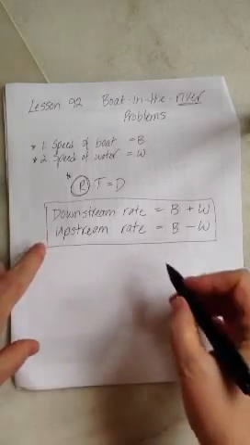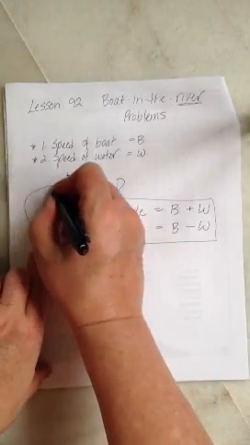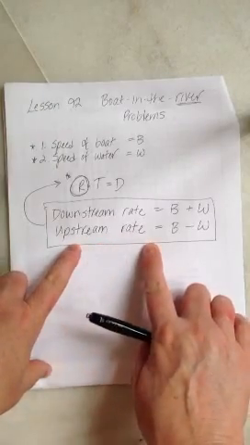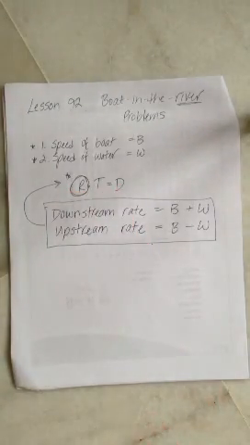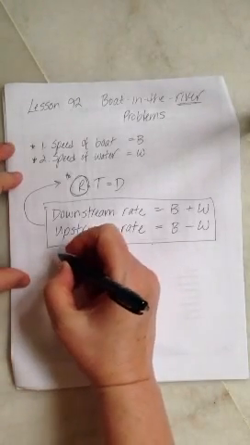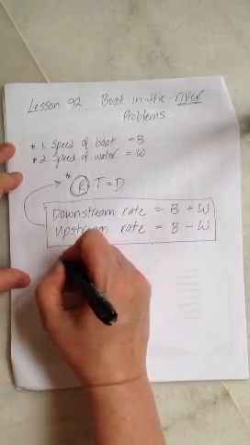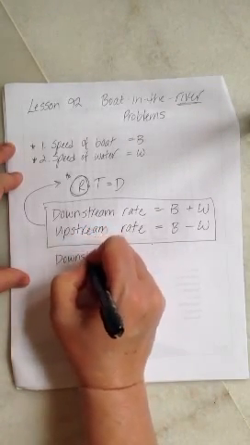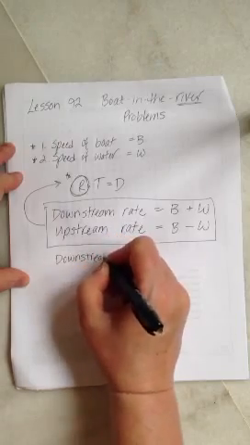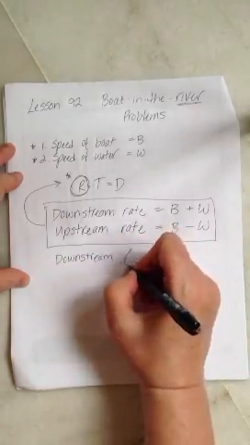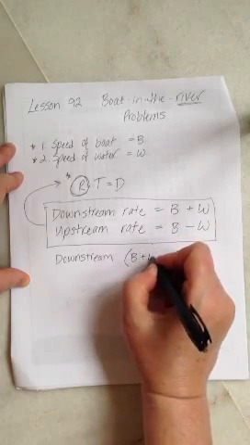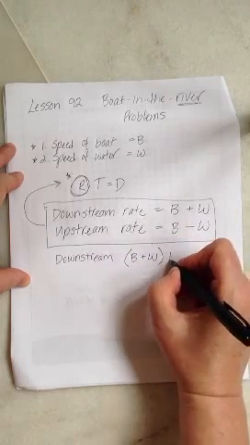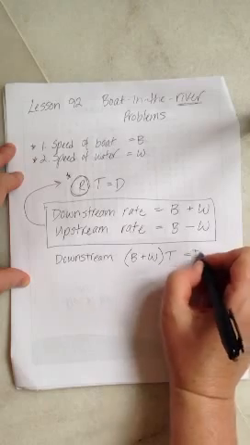If we want to take these two special rate calculations and blend them into our usual rate times time equals distance problem, it's going to look like this. When we're going downstream in our boats, instead of just using rate, we'll use the rate of the boat plus the rate of the water times the time to equal the distance.